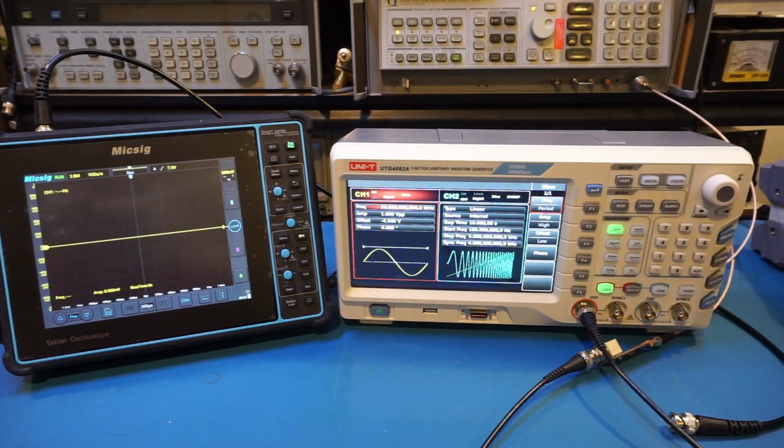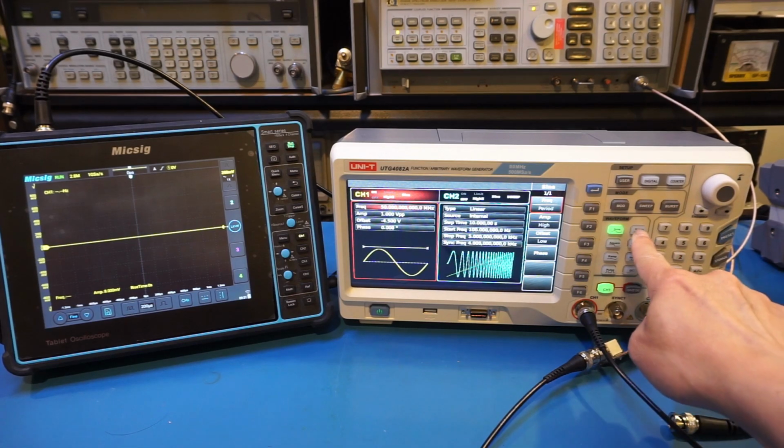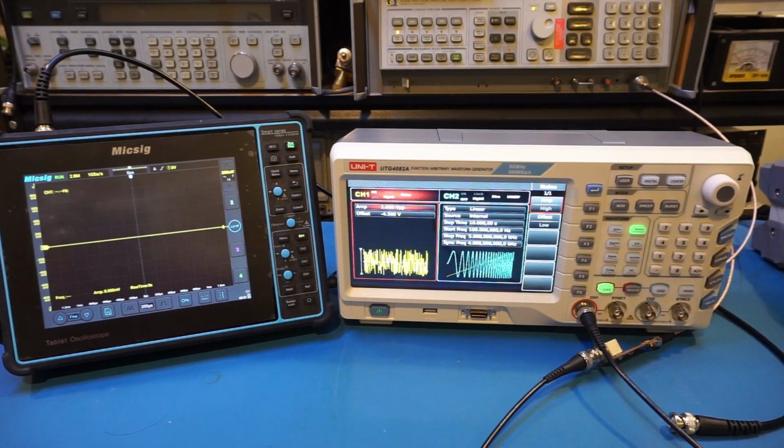Another feature I want to demonstrate is the noise output. So you just switch to noise, and that's the noise output. Now, the noise output can be very useful as well when characterizing the bandwidth and frequency response of an amplifier. It can also be used to test filters too. And when you don't have a tracking generator, having a broad spectrum noise generator is the next best thing to have.